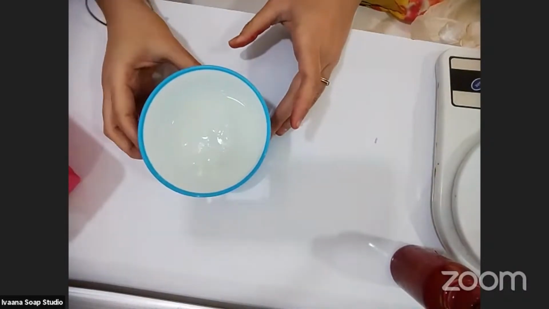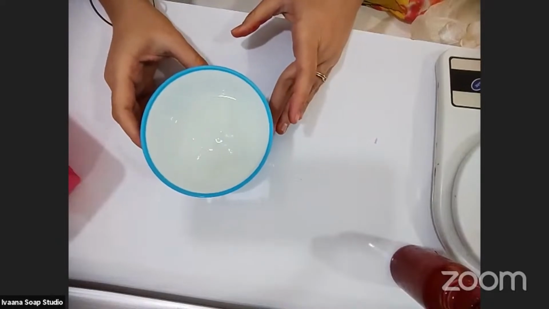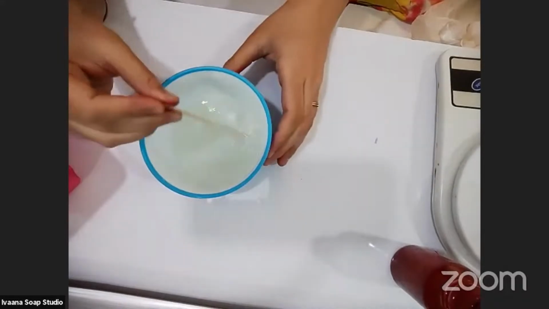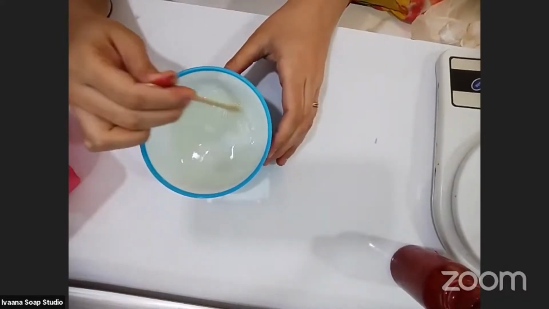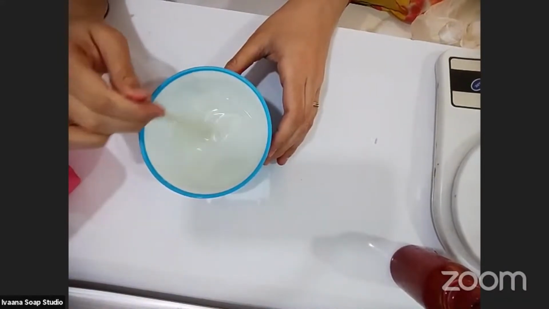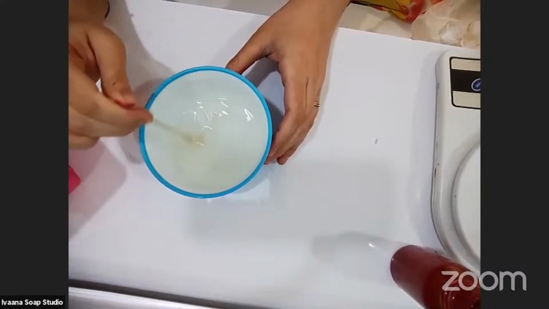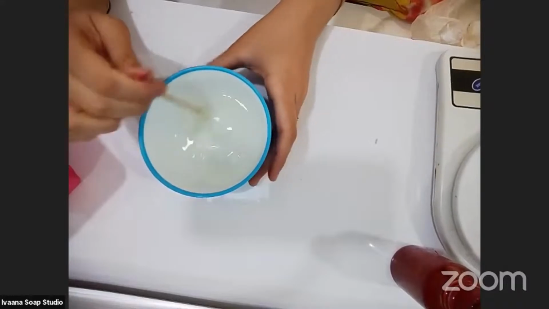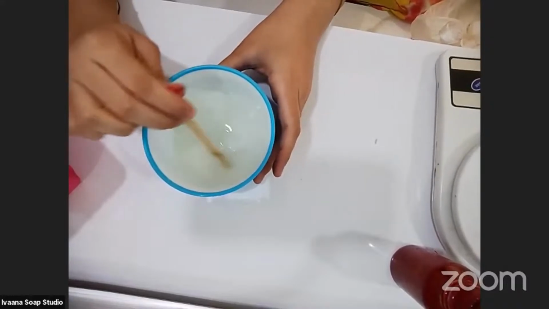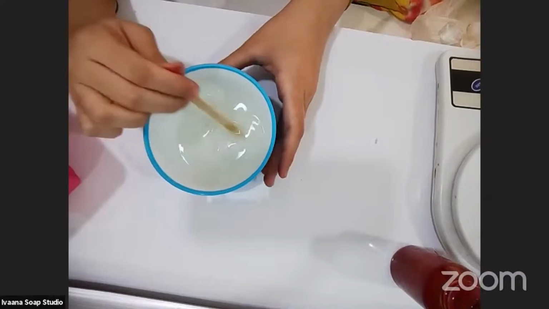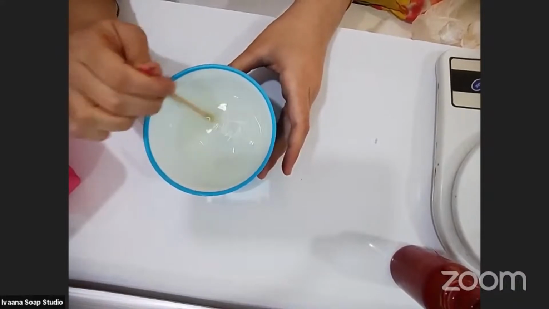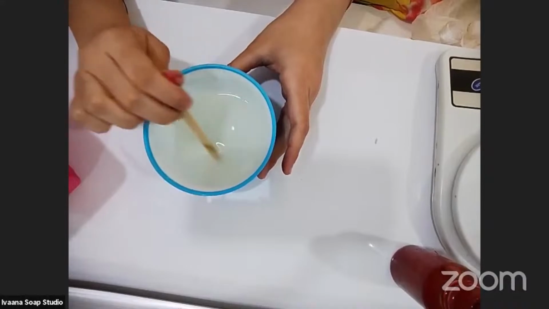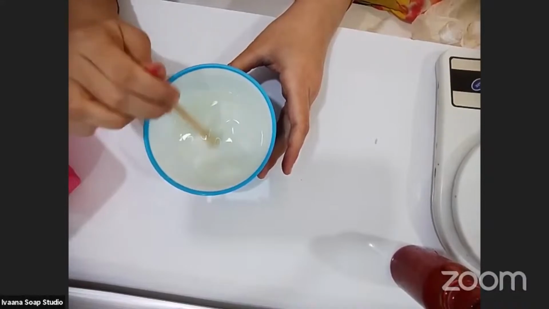So it's 30 seconds. My base is melted. If you can see, it still has small chunks left in it. That is good. That means it has not overheated. By the time these very, very small chunks melt, my base will cool down to a good temperature. Because if it is too hot and I add fragrance, the fragrance will start burning. It will not smell good and the soap will not lather properly.